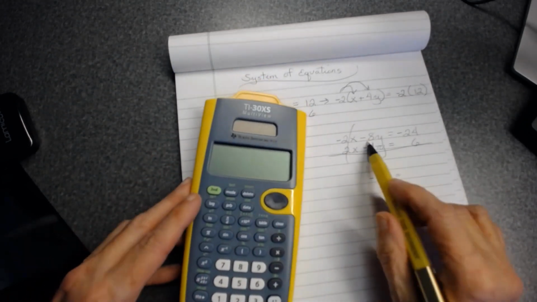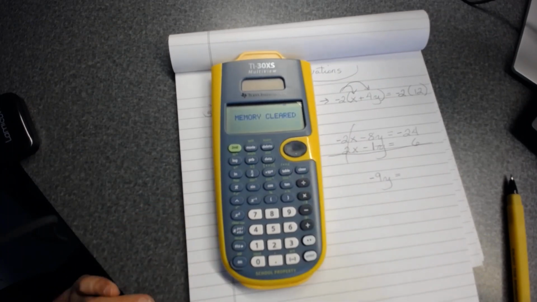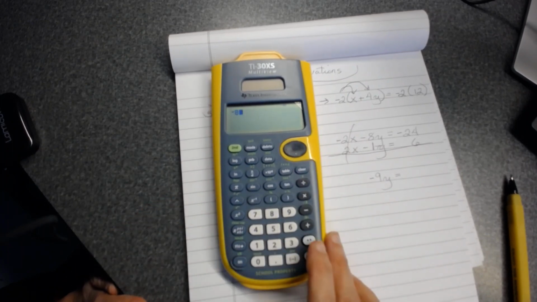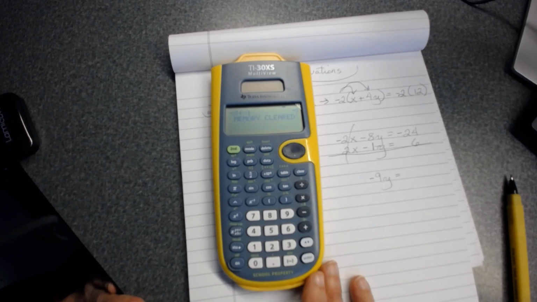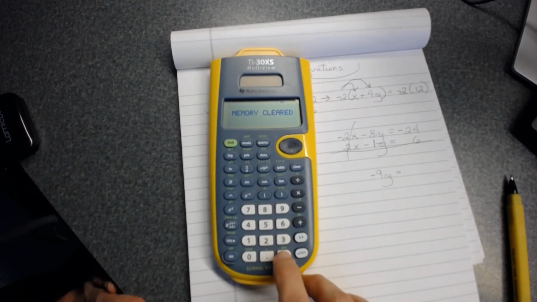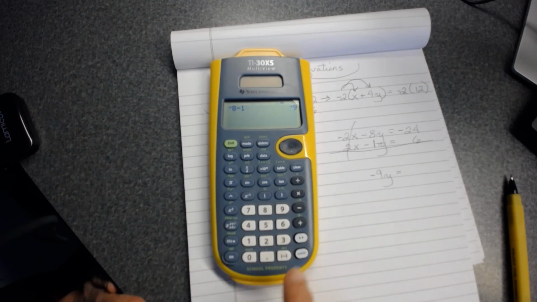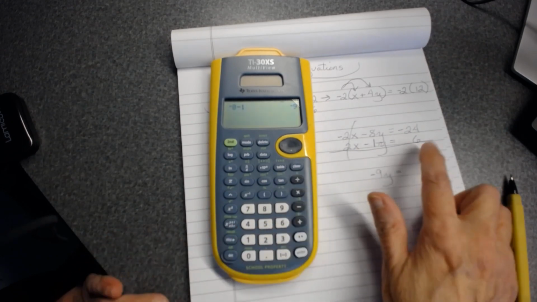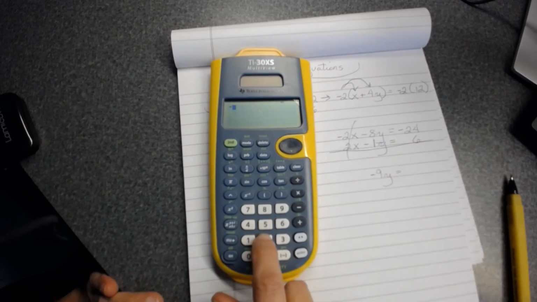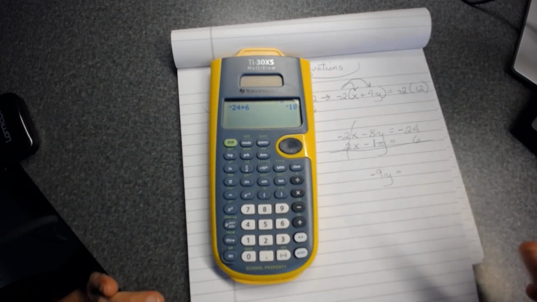Let's jump back to this negative 8 and a negative 1. I could put in here negative 8 plus negative 1, and that'll give me negative 9. I could also put in here negative 8 minus 1, and that's also going to give me negative 9. Now, negative 24 plus 6 will give me negative 18.